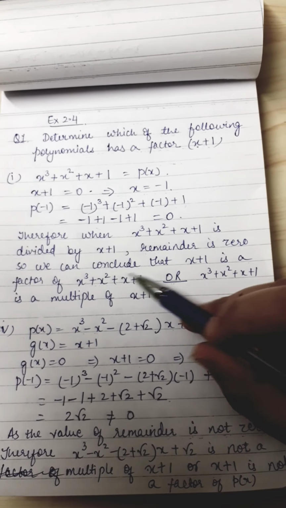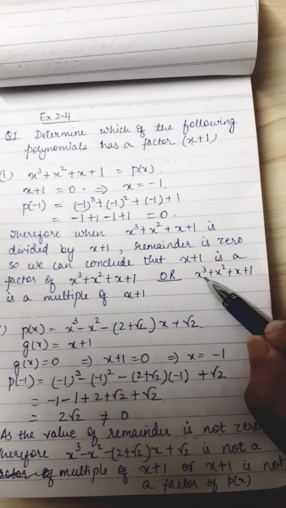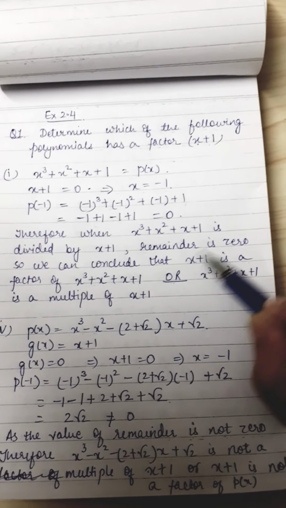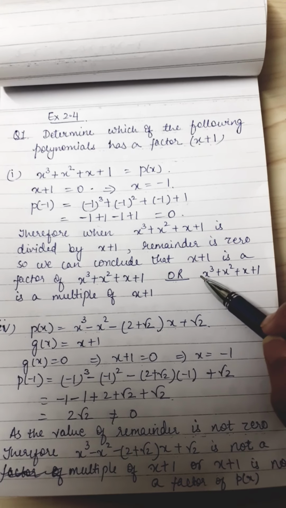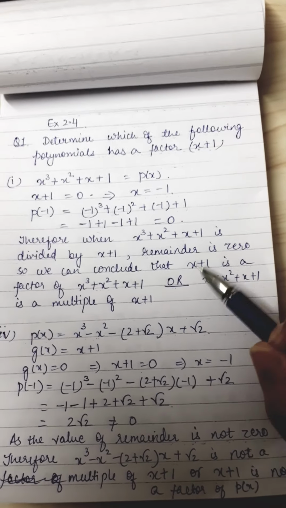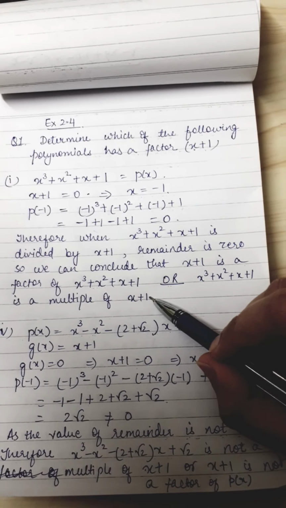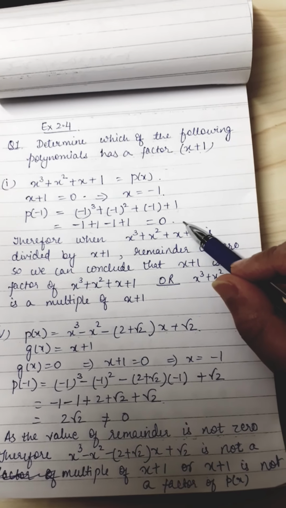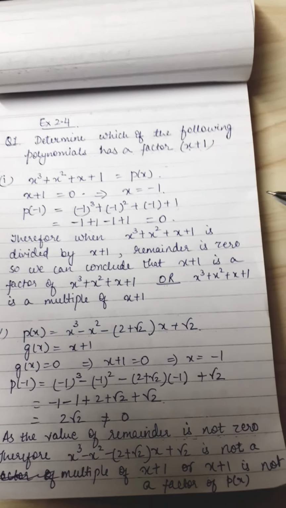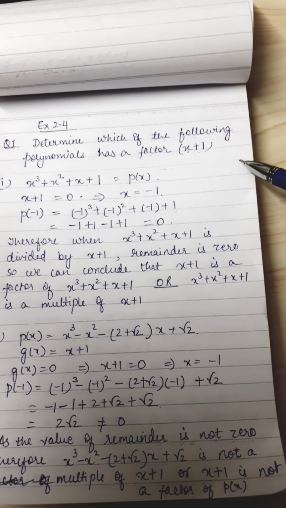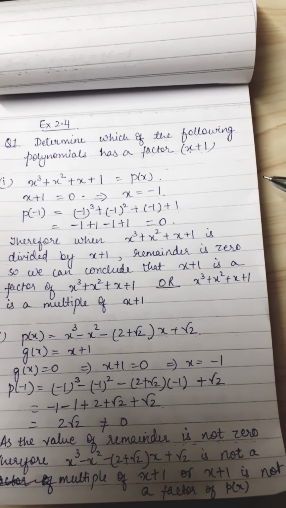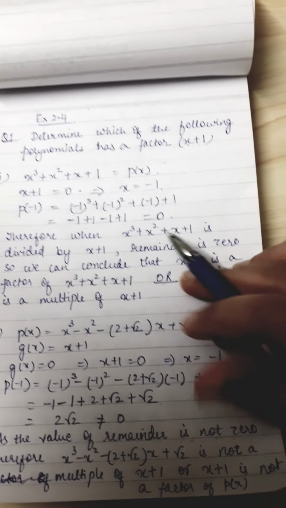Or we can also say that p of x, that is this polynomial, is a multiple of x plus 1. So both the statements are equivalent. You can also be asked to check whether p of x is a multiple of g of x. So in that case also you are going to find the remainder. If remainder comes equal to 0, then you can conclude that g of x is a factor of p of x. If remainder is not equal to 0, then it is not a factor.